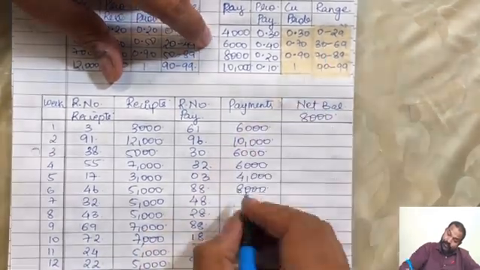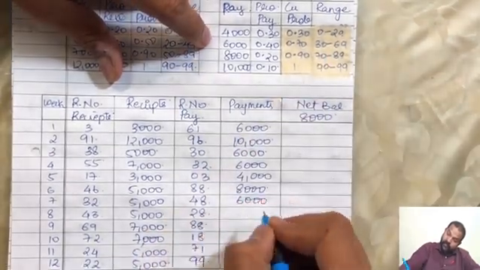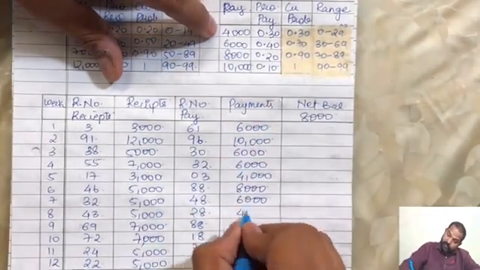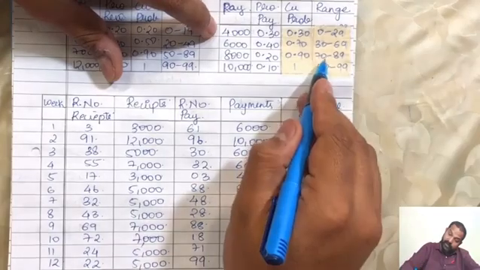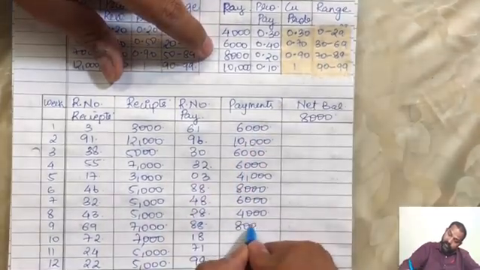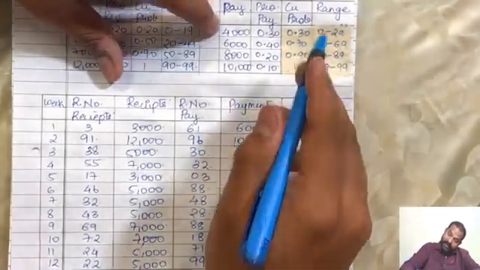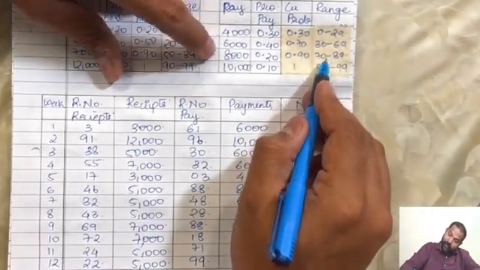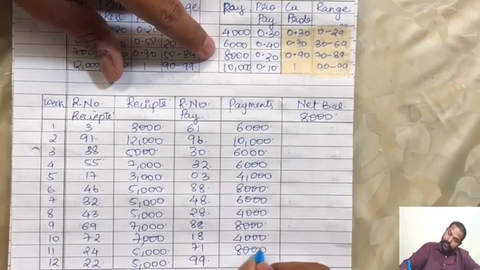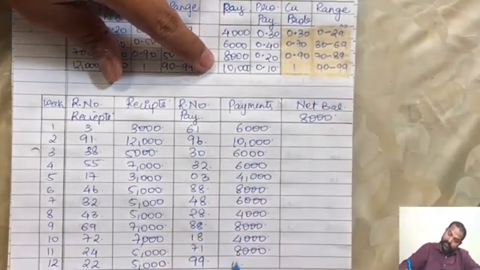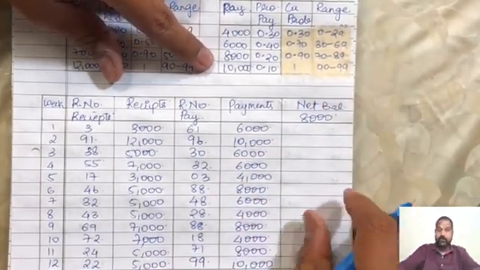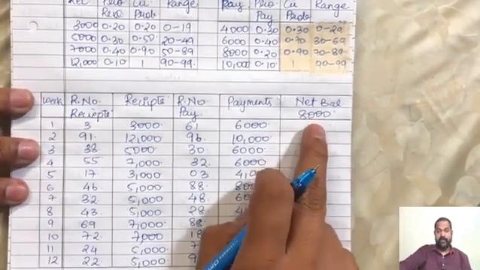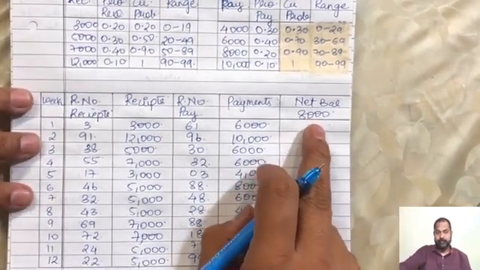48 is 6,000 rupees. Then there is 28 which is again 4,000 rupees. There is 88 which is 8,000 rupees. 18 which is 4,000 rupees. 71 which is 8,000 rupees. And lastly 99 which is 10,000 rupees. Done? Let's start finding the net balance then.